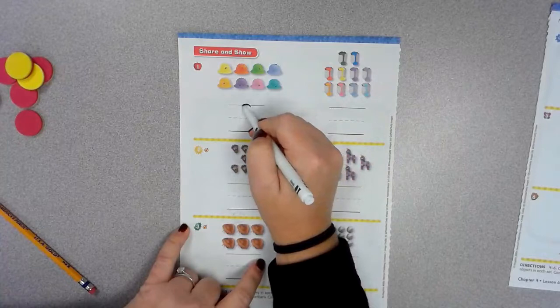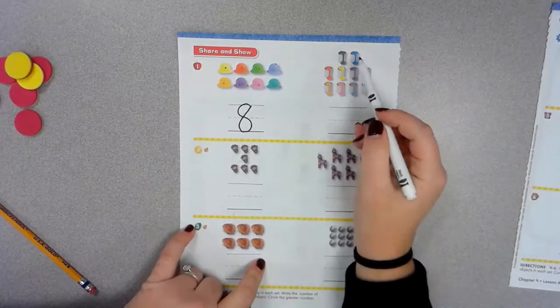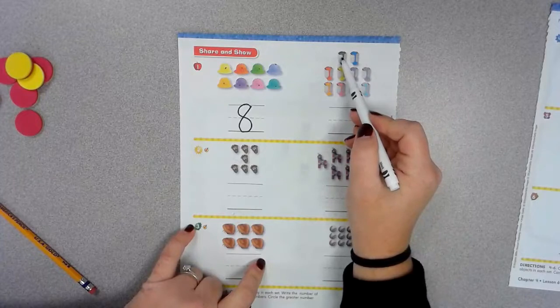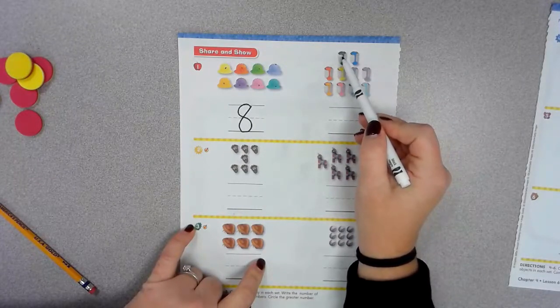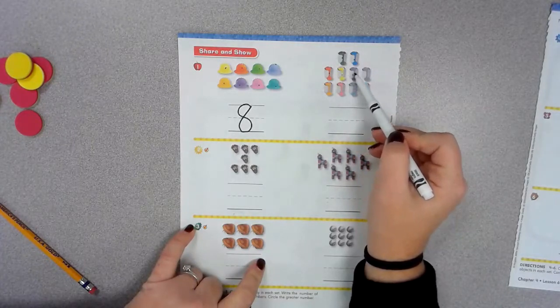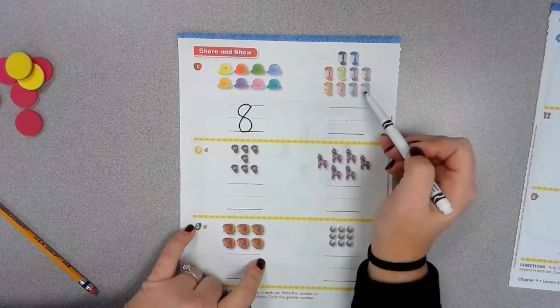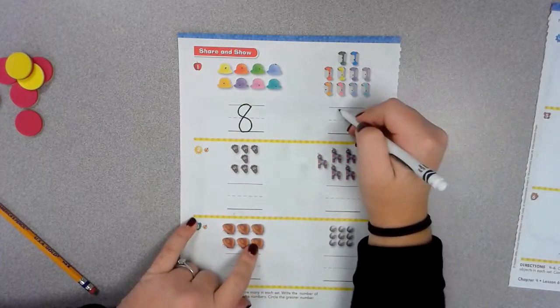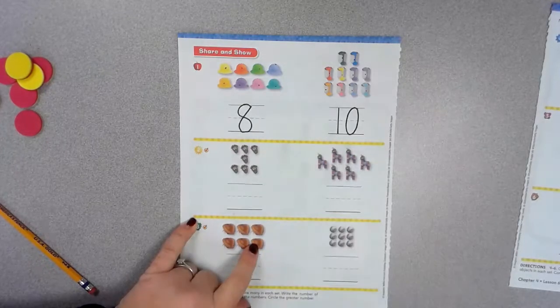There are 8 in this set, so draw your 8. And now let's count the paint cans. I'll give you a second to draw that 8. 1, 2, 3, 4, 5, 6, 7, 8, 9, 10. So 10 is a 1 and a 0.